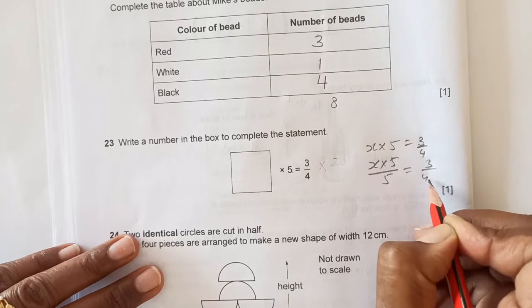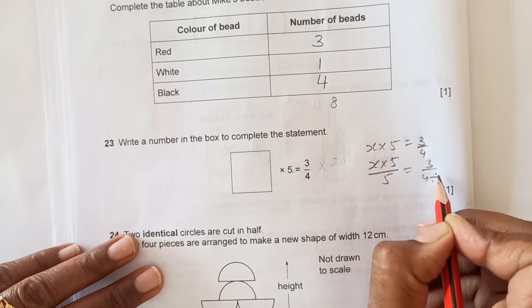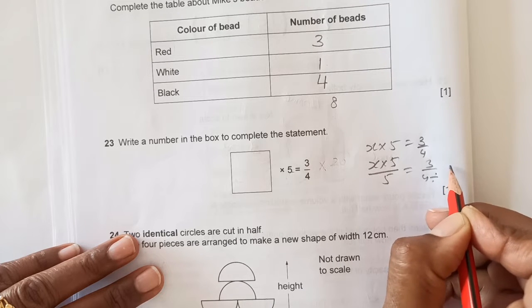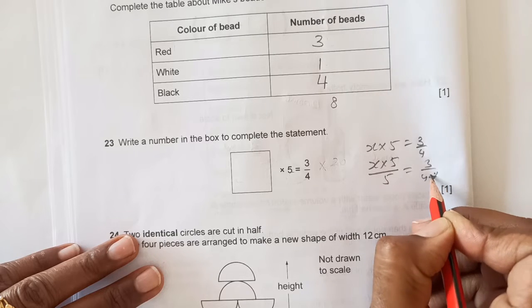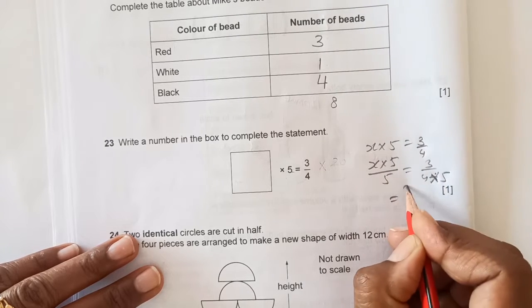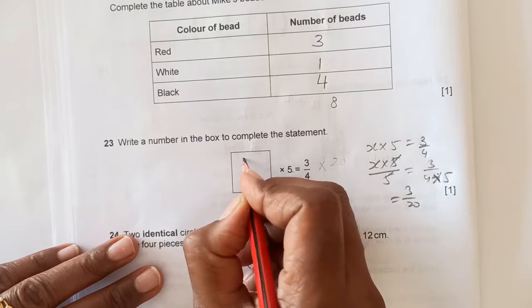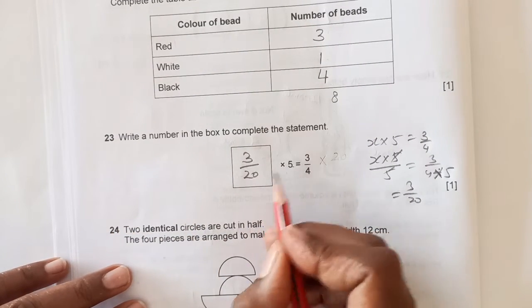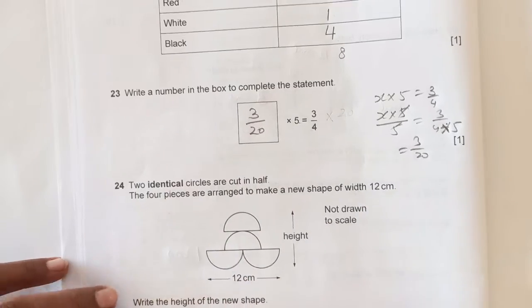divide it by 5. 3 over 4 divided by 5, meaning this whole thing is divided by 5. So divided by 5, 1 over 5. So this will become here 5. So this is 3 over 20. So 3 over 20 will give us 3 over 4 when you multiply it by 5, right?